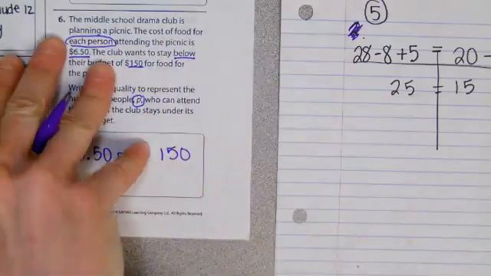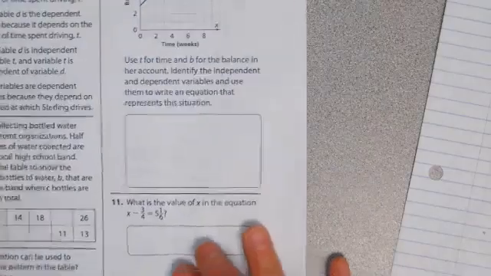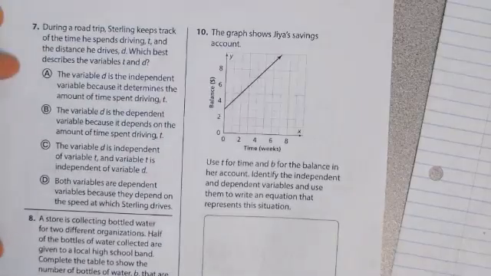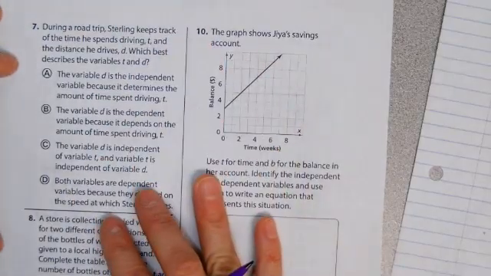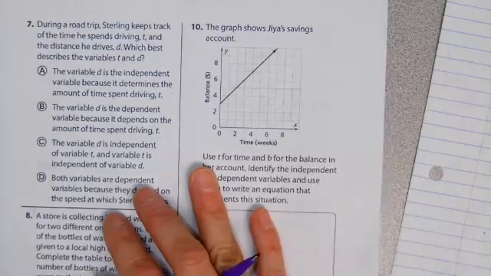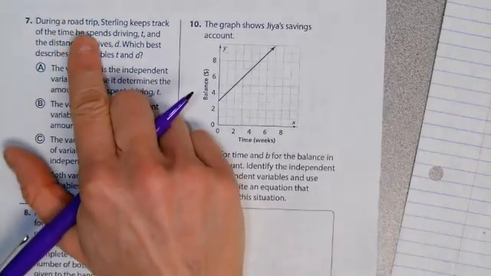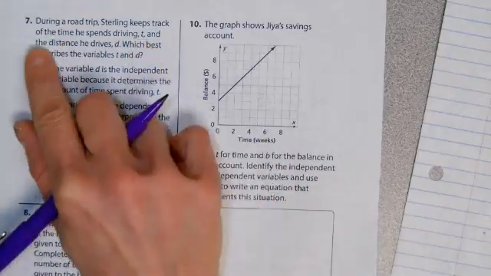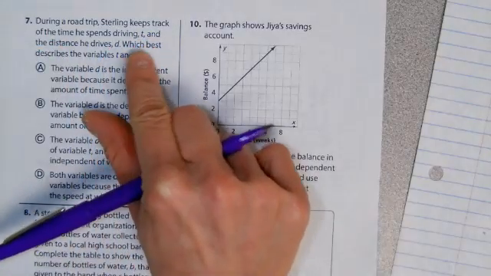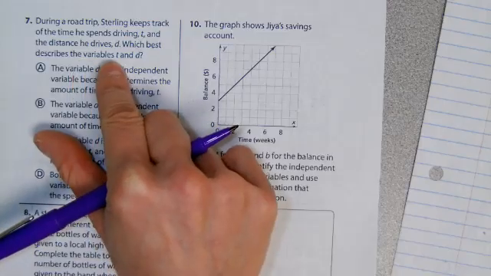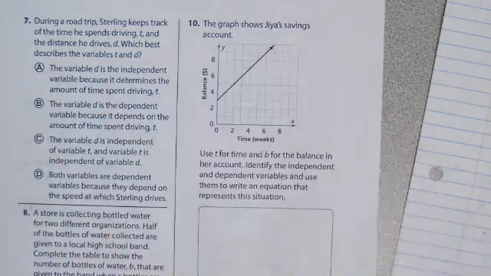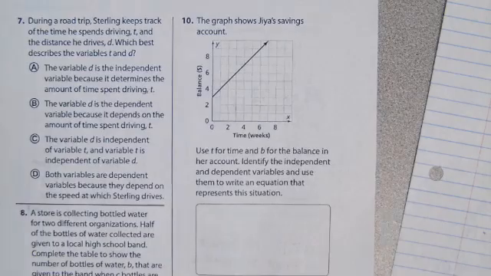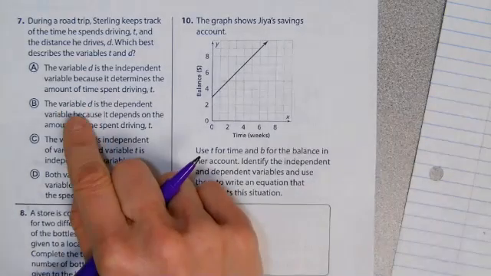Okay, let's keep rolling here. Turn it to the back side. We have a multiple choice question for number 7, but there's a lot of words and you have to read very carefully. So it says, during a road trip, Sterling keeps track of the time he spends driving T and the distance he drives D. Which best describes the variables T and D? And so what they're asking you to talk about is the independent and dependent variable.